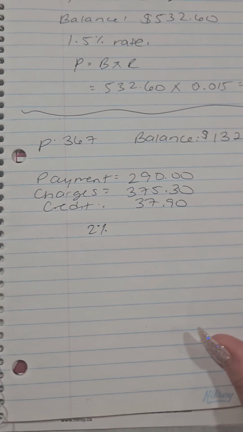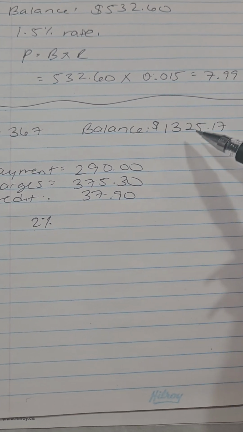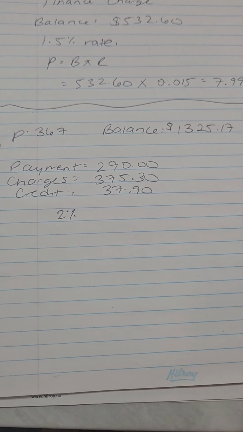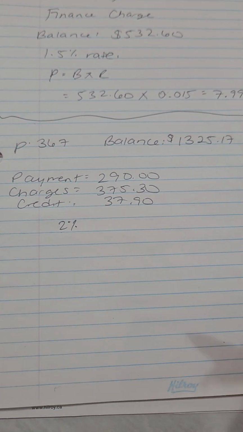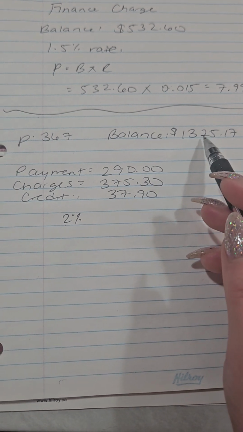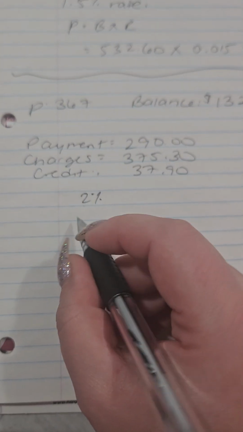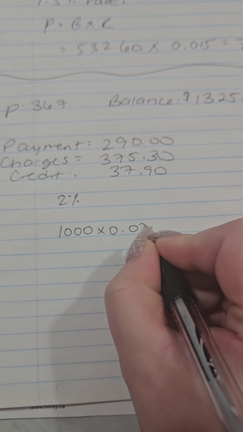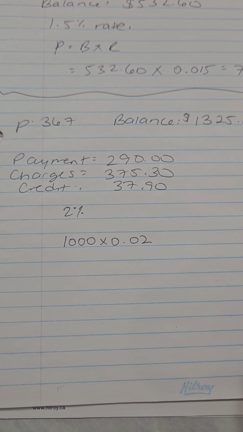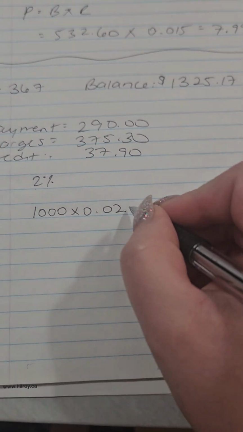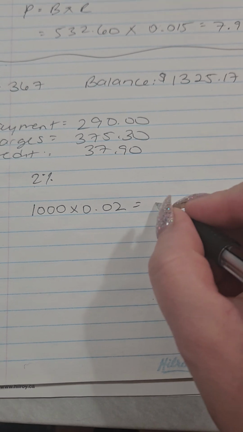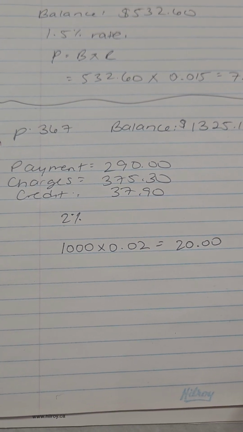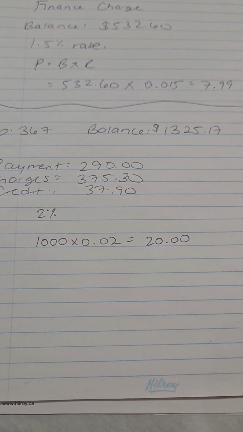Okay, so how this works is our previous balance is $1325, so we are over $1,000. As the question reads, we're going to get a 2% charge on the very first $1,000, so I'm only going to use $1,000. What I need to compute first is 2% of $1,000, so I multiply 1,000 times 0.02. That's going to be $20. So that's a $20 charge. And then it says that the interest rate is 1.75% on everything above $1,000.